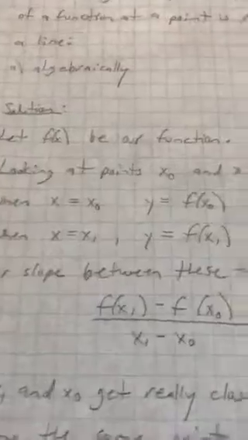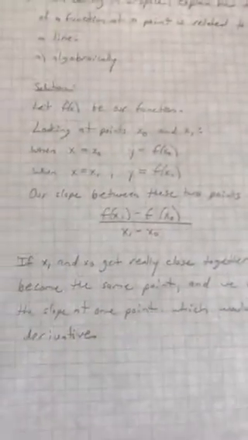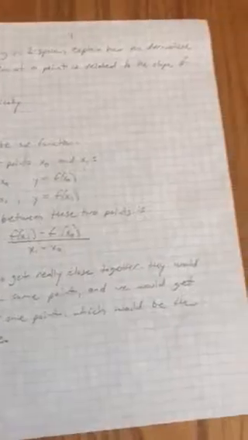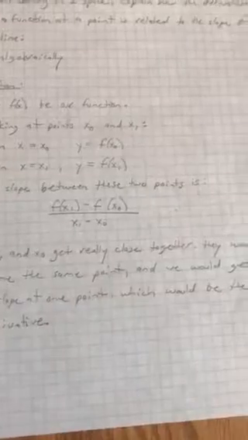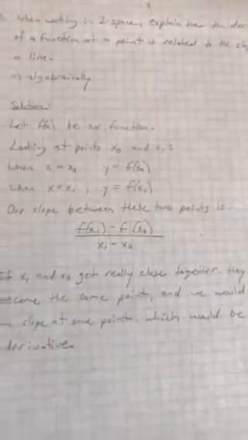For question 13, the notion of this derivative, it's a very good question. The derivative function at a point is related algebraically. Algebraically, the key thing here is I want to prove what's going on with a change in y over change in x. The key of derivative is this, though. It's the slope at one point, which would be the derivative. The key is that x sub 1 and x sub 0, as they get really close to each other, would become the same point, and my formula would show that that would actually be the slope at one point, which is the derivative.